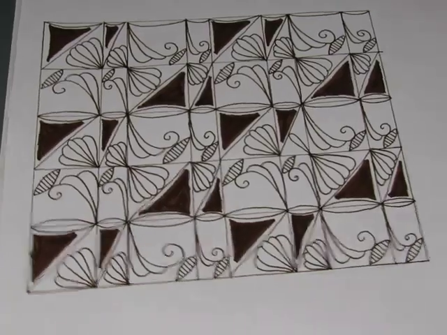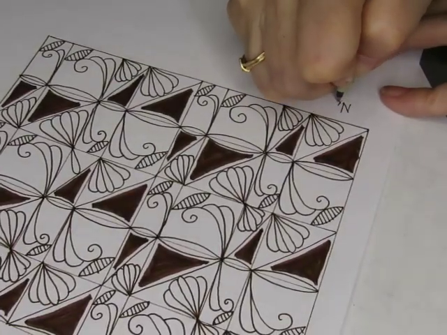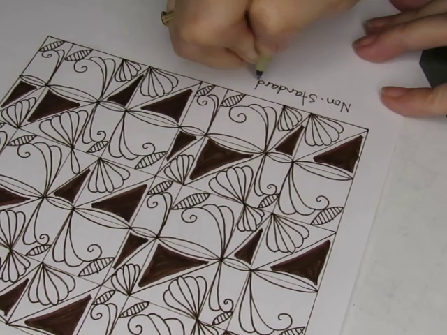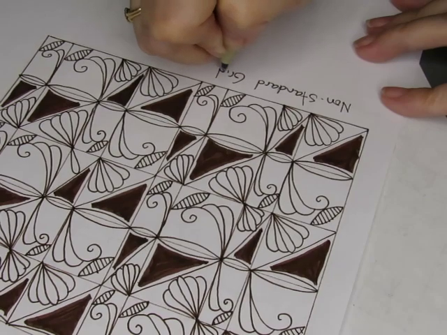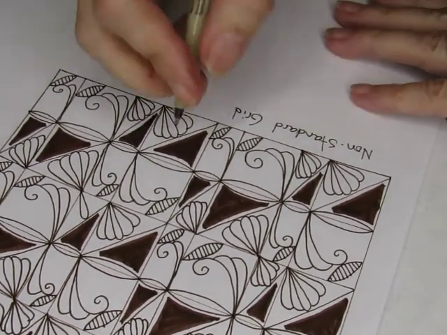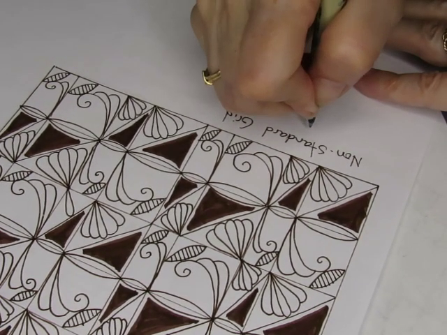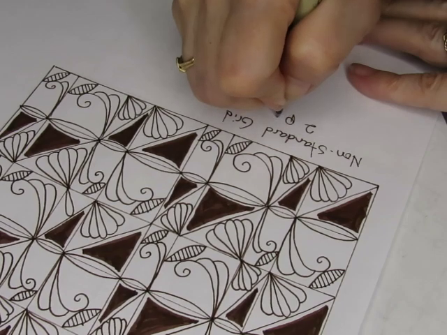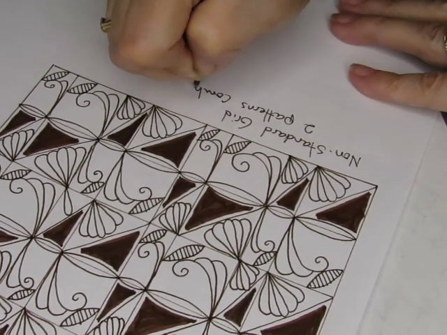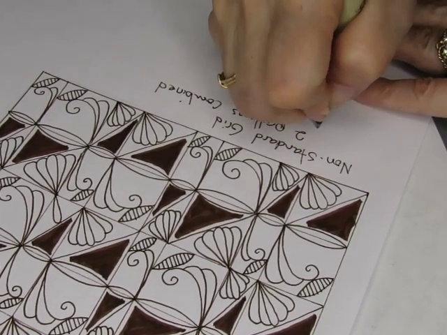So this is a non-standard grid. There's another kind of non-standard grid, and I want to show you that before I leave, that I use all the time. A non-standard grid, two patterns combined.